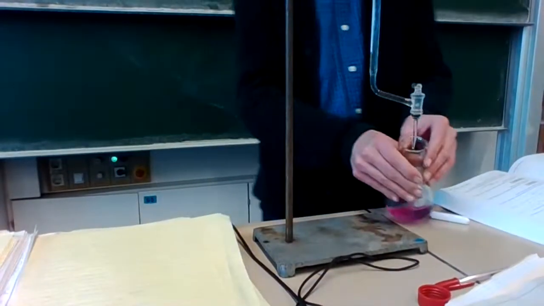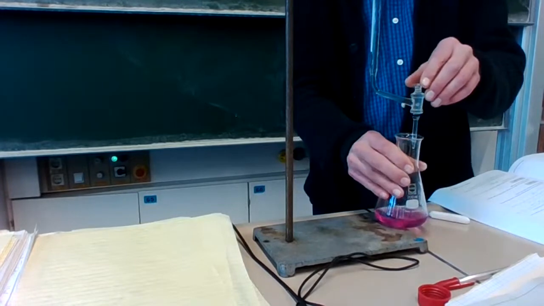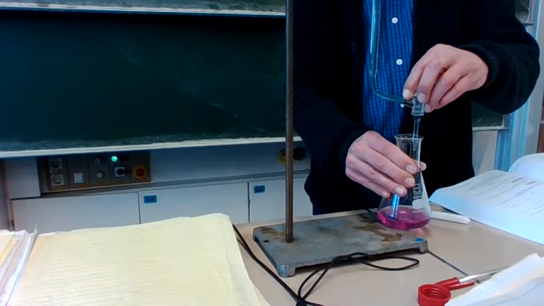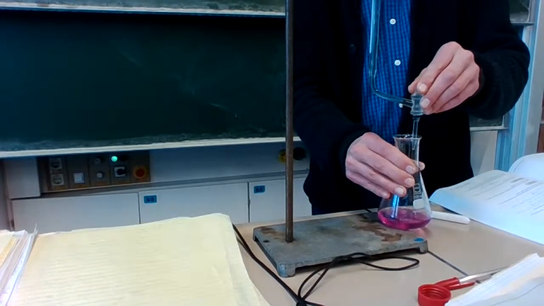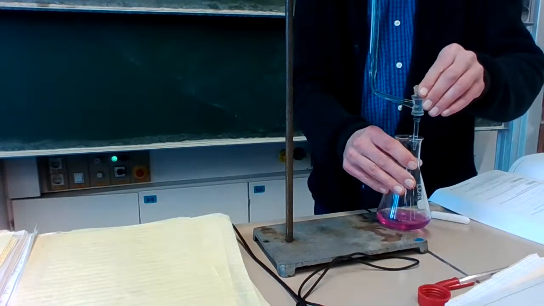Will the color change be drastic? That's the cool thing. That's why I picked this. It's very drastic with phenolphthalein. That's why I picked this one. The other ones are a little harder to use. Okay, so.